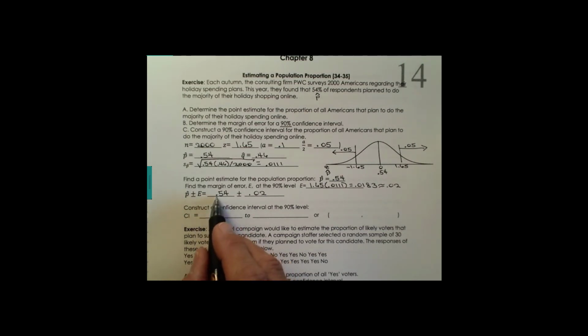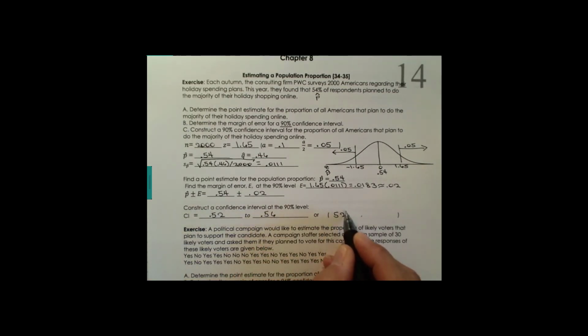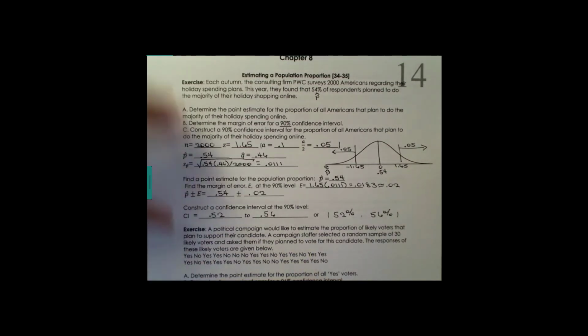Well, really, it's going to go 0.54 minus 0.02 gives me 0.52. 0.54 plus 0.02 gives me 0.56. Or I could say that's 52% to 56%. Now, I'm 90% certain that between 52 and 56% of all Americans plan to do their shopping online.